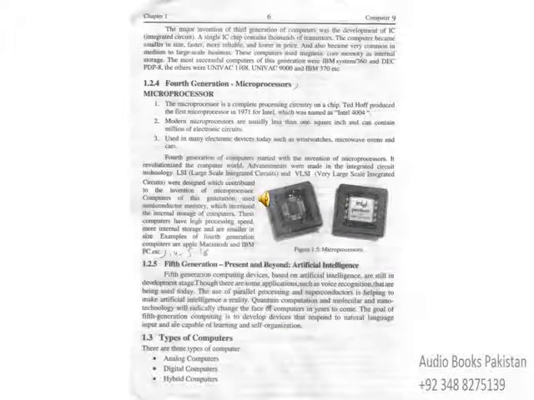The major invention of the third generation of computers was the development of the IC. A single IC chip contains thousands of transistors. The computer became smaller in size, faster, more reliable, and lower in price, and also became very common in medium to large-scale business.